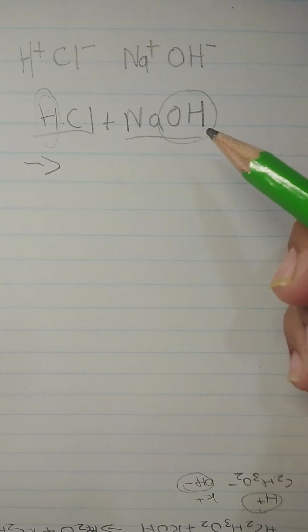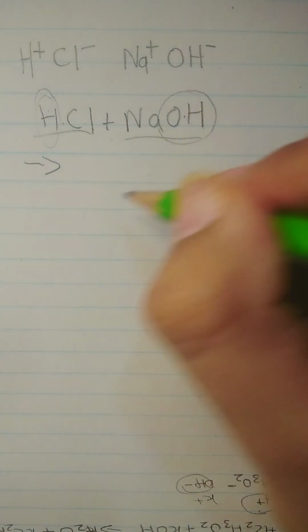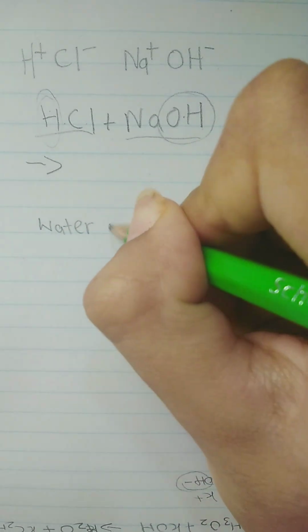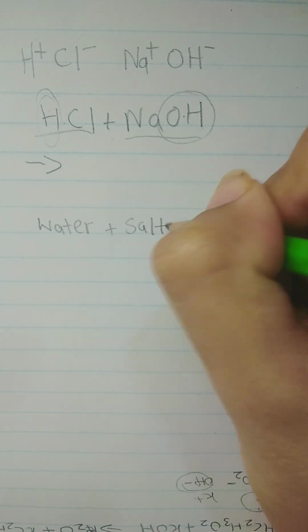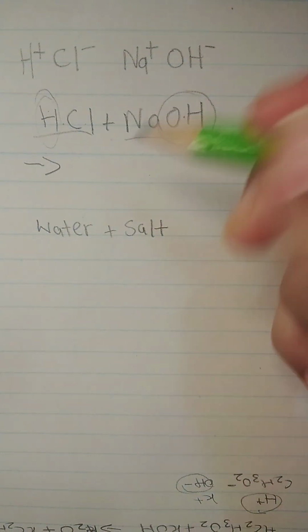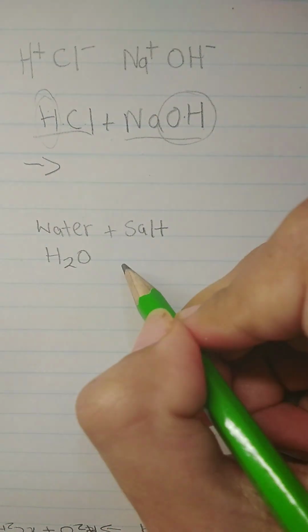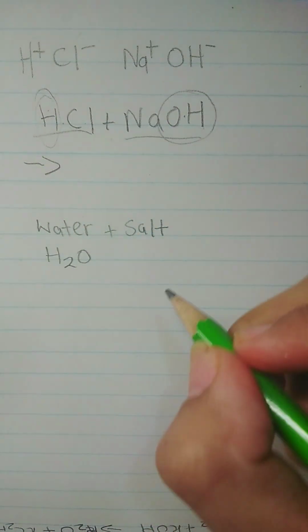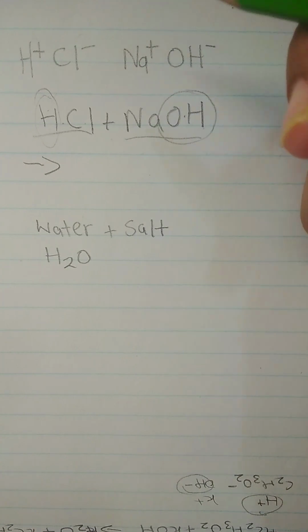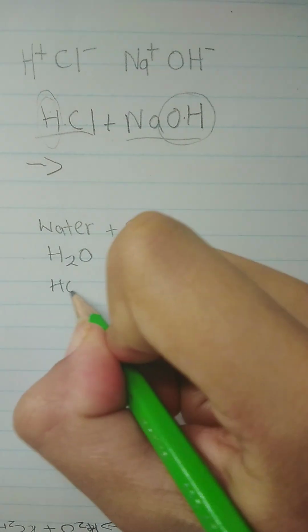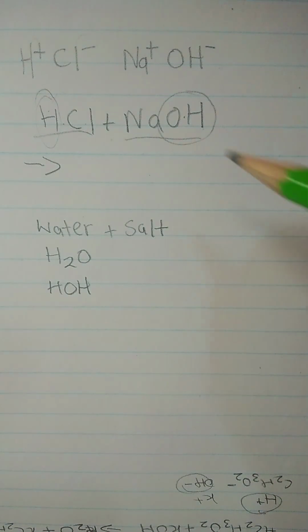Usually in a neutralization reaction between an acid and a base, we will get the products water and salt. Water in its chemical formula is H2O, and salt usually in this reaction is whatever remains. Water, H2O, is also HOH. Keep that in mind.